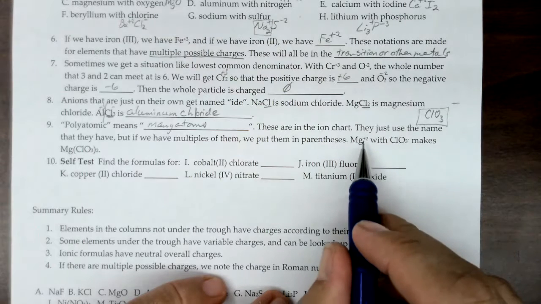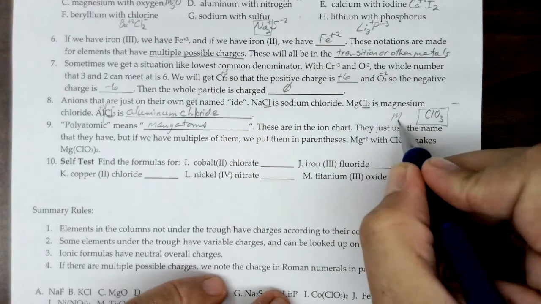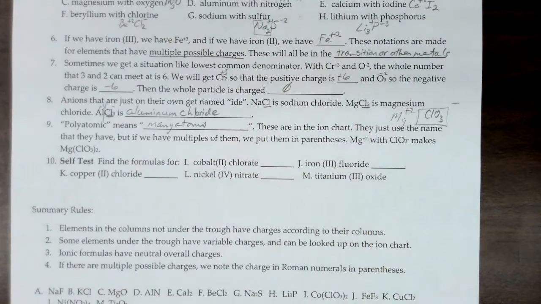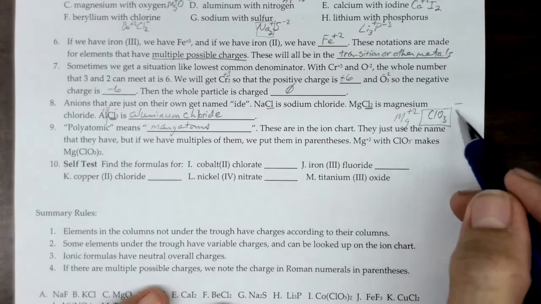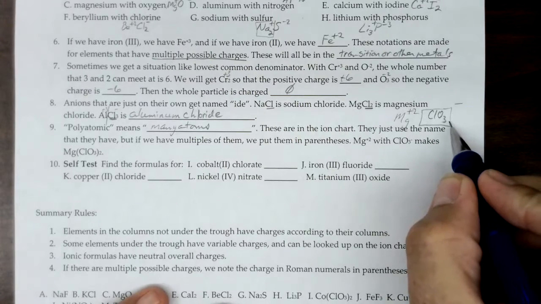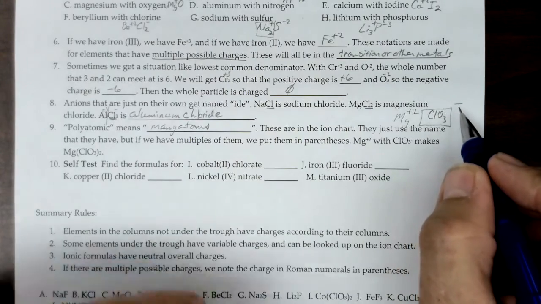Now, the fact that we have a +2 and a -1 makes me need this. So I have Mg, that's +2, and the whole thing needs to add to be charged 0. Well, it doesn't add to be charged 0 right now. It adds to be +1, doesn't it? So I'm going to need 2 of these so that I can have -2 overall.